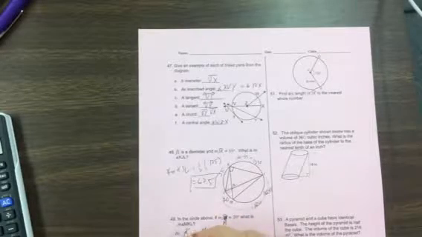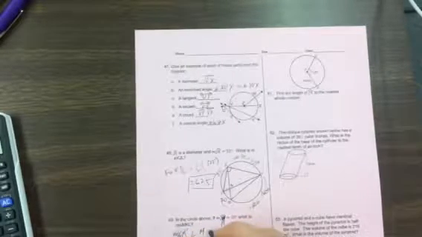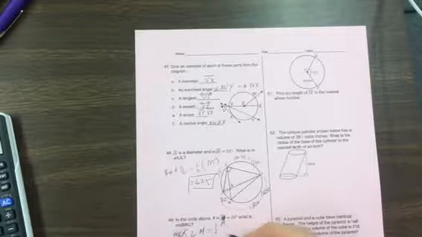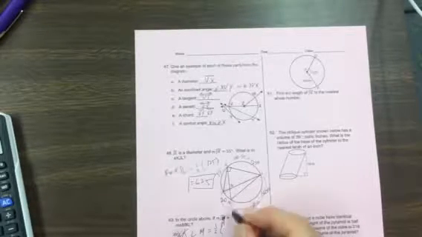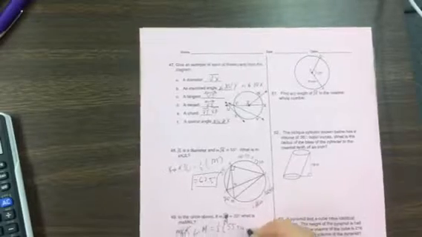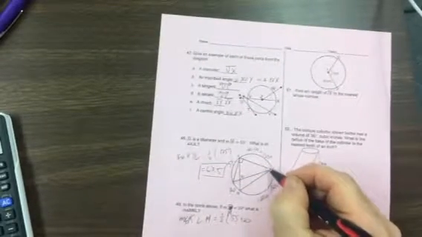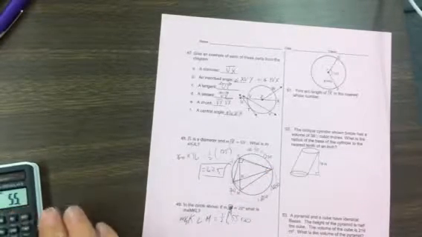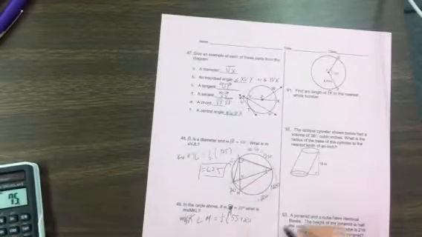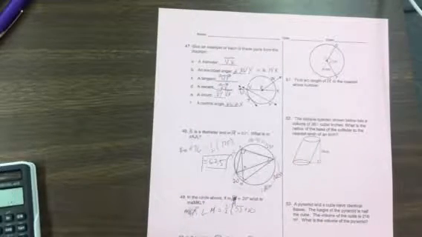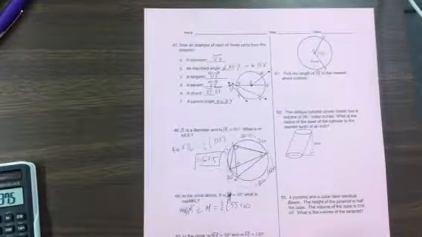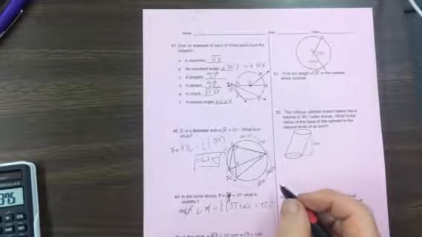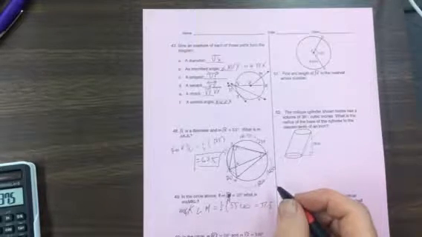So the measure of angle KLM is half of 55 plus 20, right? Because this whole angle is inscribing this arc. So that equals 37.5.